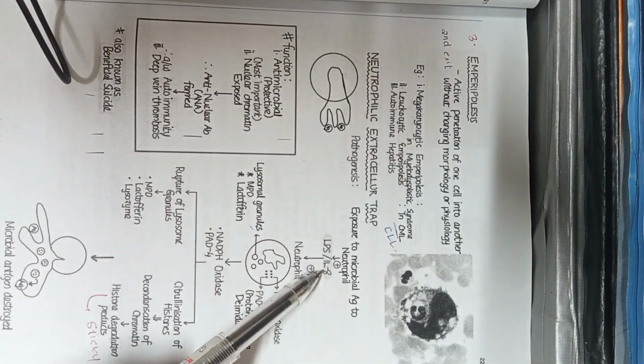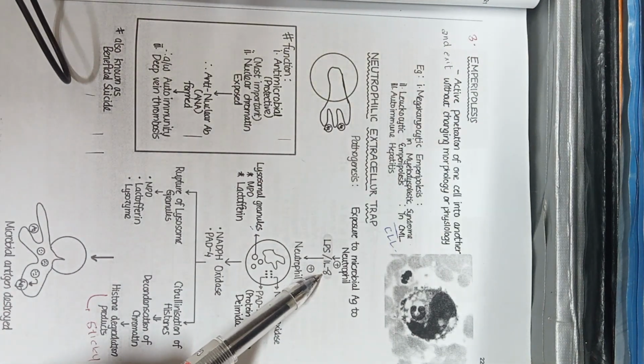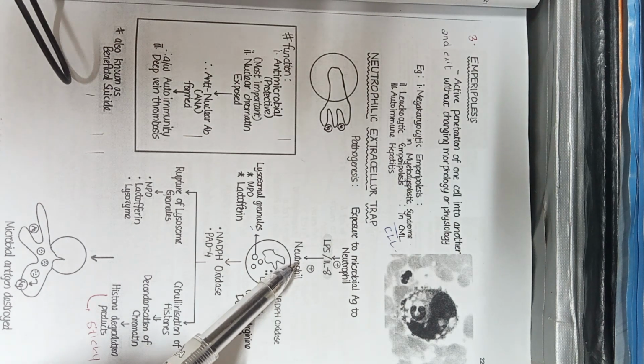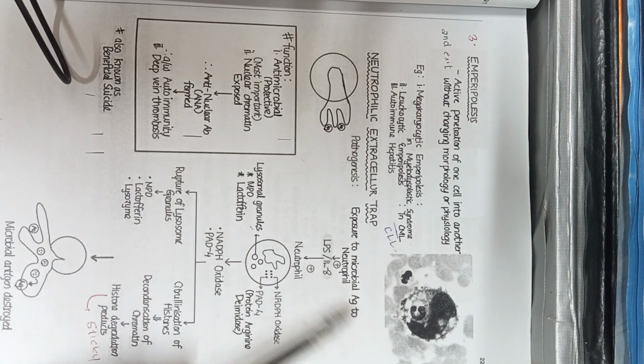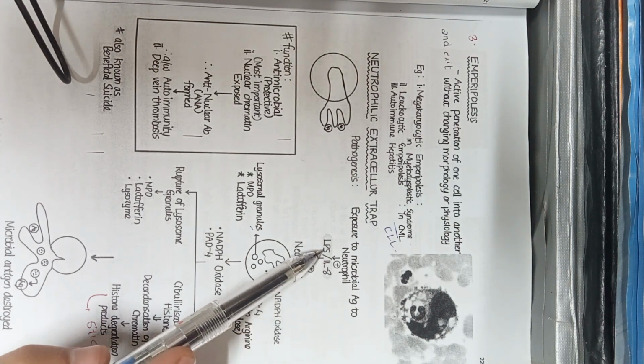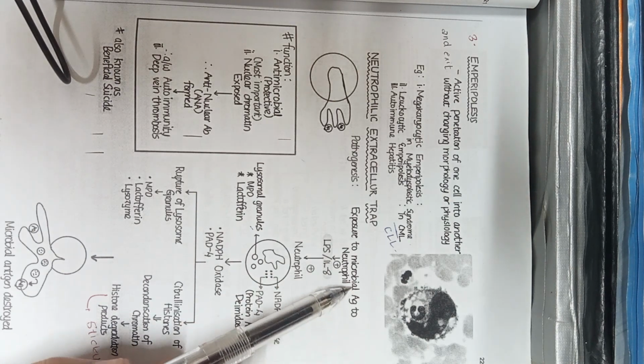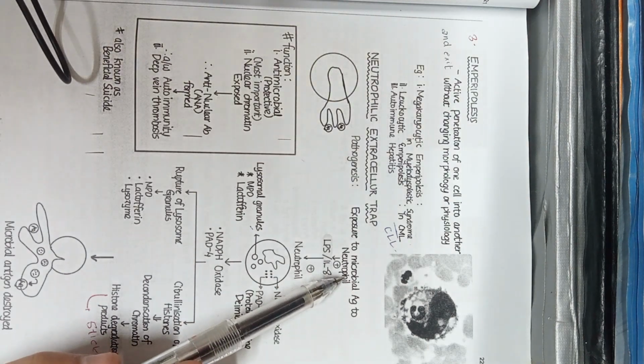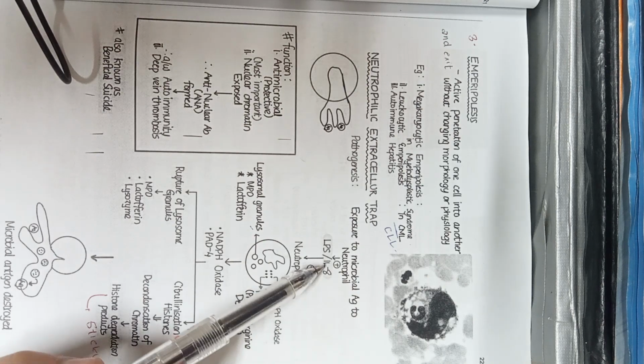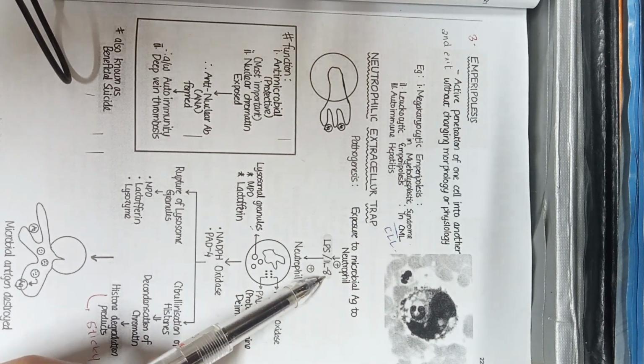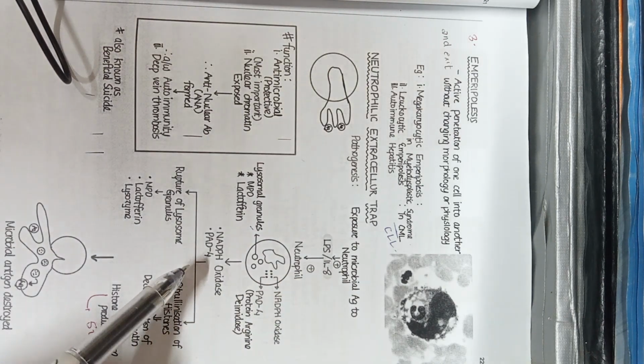This interleukin-8 will further activate neutrophil. This interleukin-8 or lipopolysaccharide is secreted from microbial antigen, not from neutrophil, sorry. Now, this interleukin-8 will activate neutrophil.